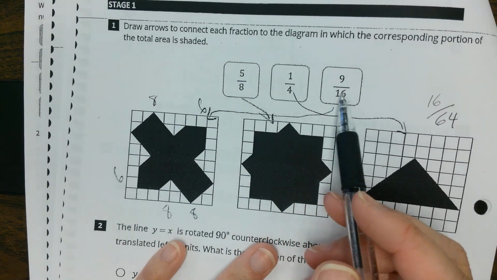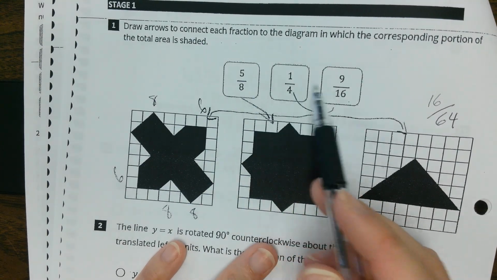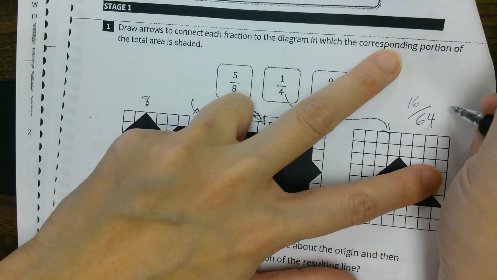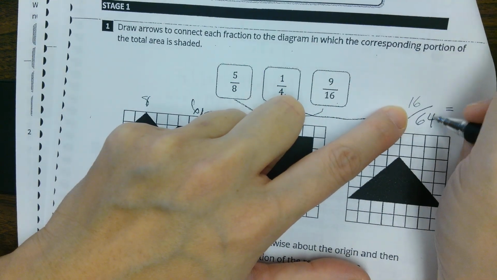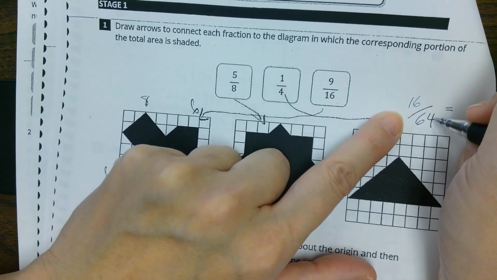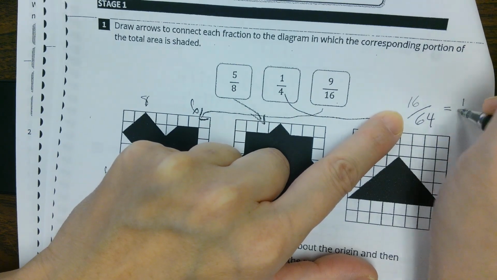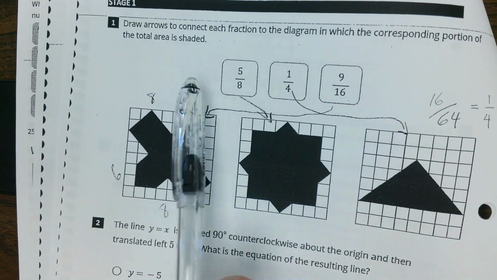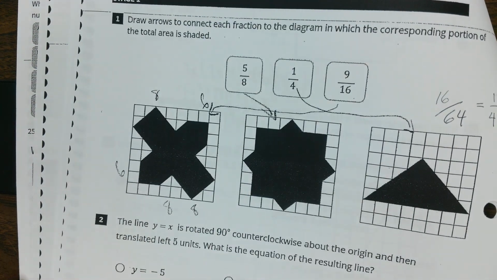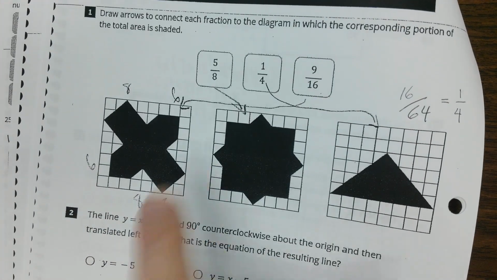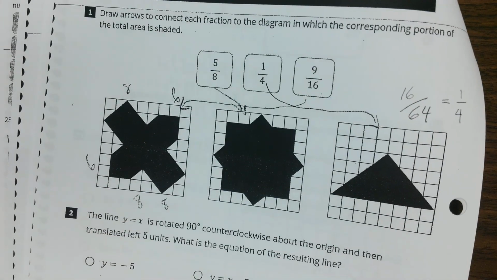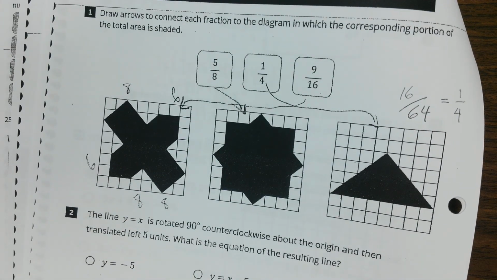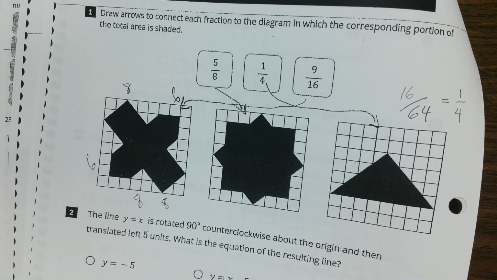But notice none of these choices are over 64. That's because you can reduce this. If you divide both numbers by 16, you get 1 over 4. Similarly with these ones right here. The purpose of this question is to see if you know how to reduce fractions. Okay, so there you go.